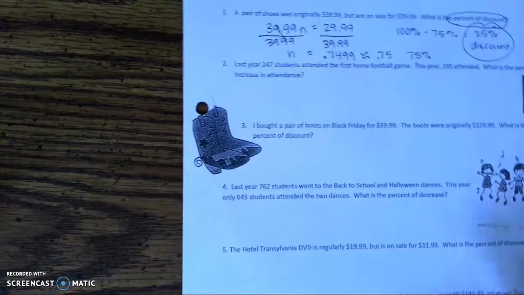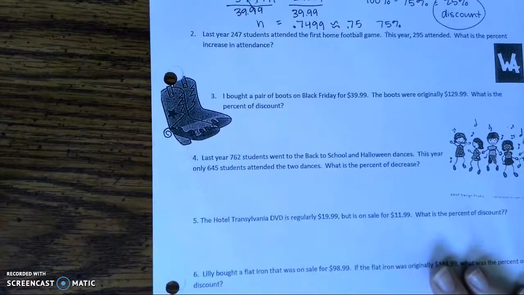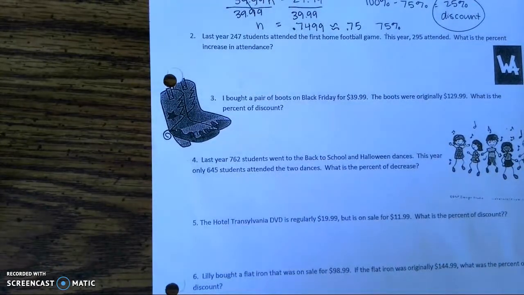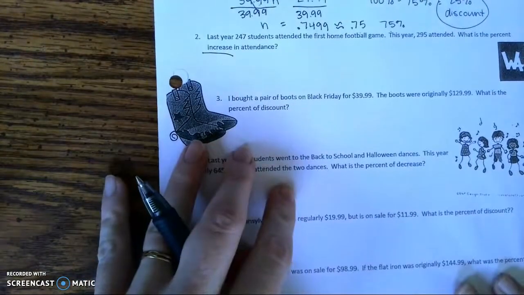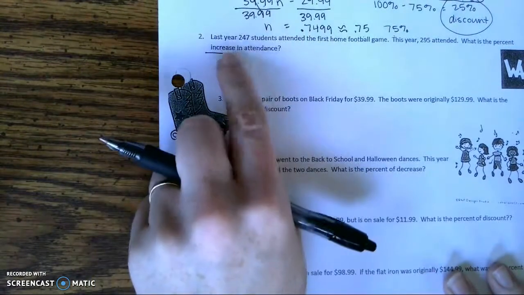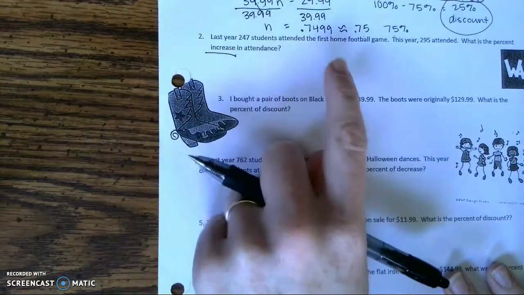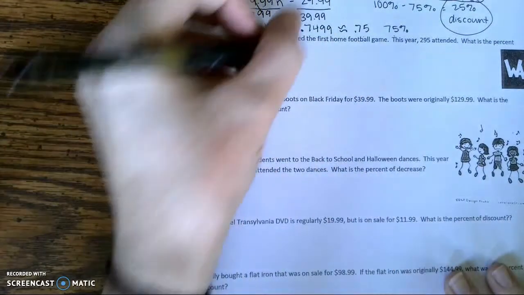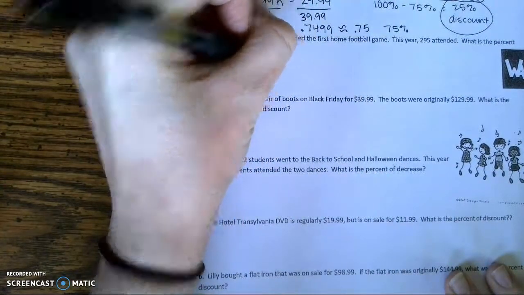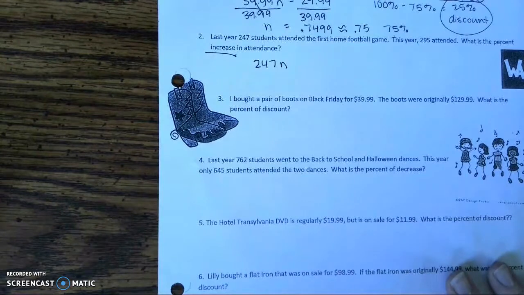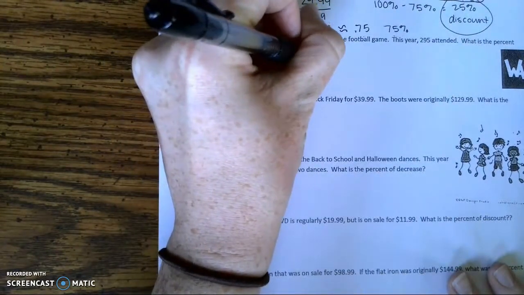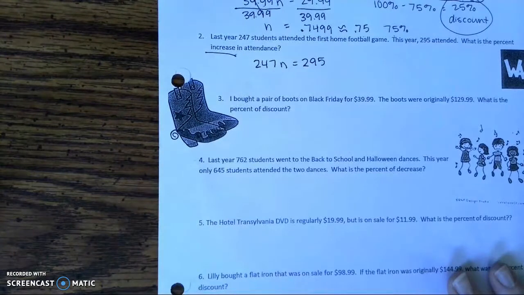Okay, so let's look at the next one. It says last year 247 students attended the first home football game. This year 295 attended. What is the percent increase in attendance? So our original amount here would be 247 because that's talking about last year, which happened first in time. So we have 247 times our percent of increase, which we do not know, so I'm putting an N in, equals our new amount of 295 students.